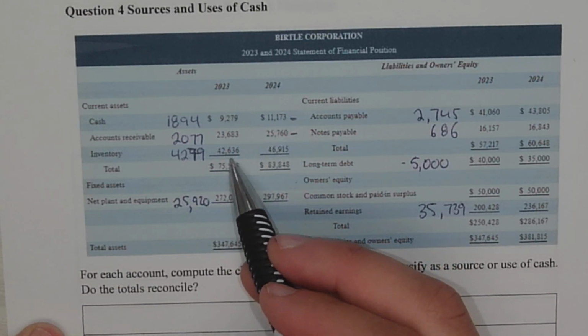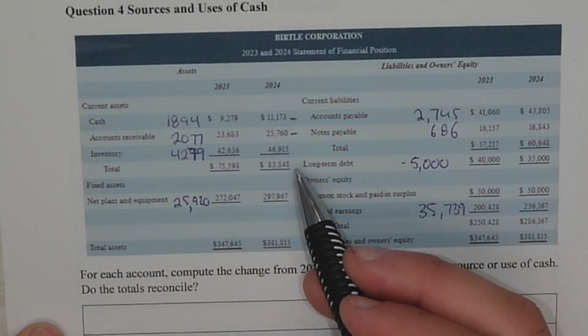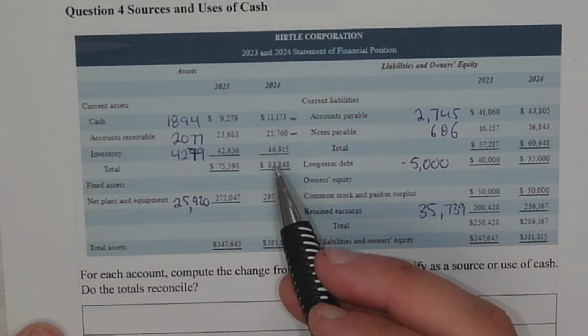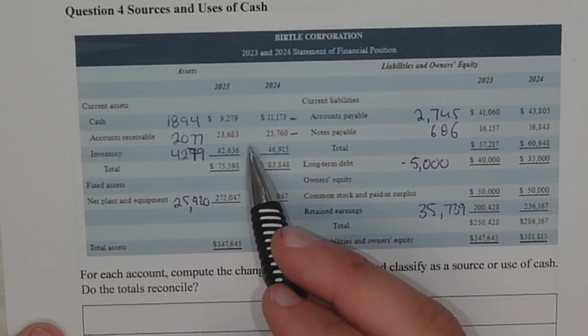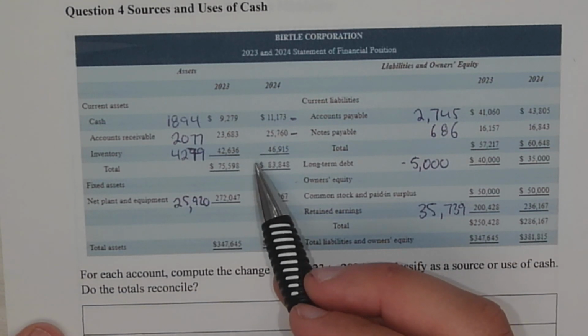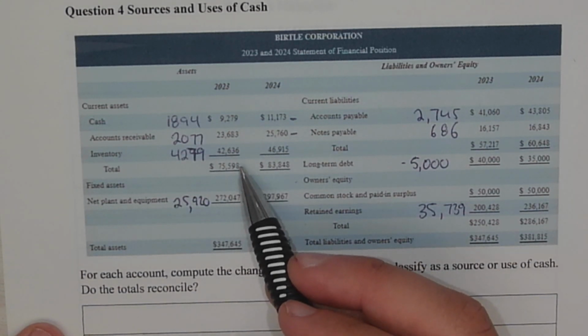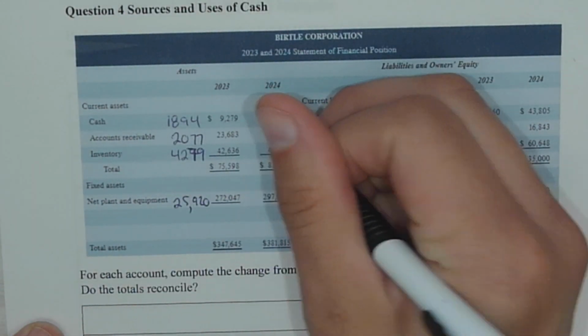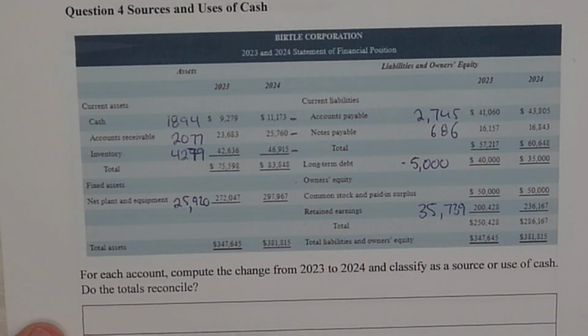Another example would be inventory. We had 42,000, now we've got 46,000. So that means that we haven't converted this to sales, but we've spent more. There's more inventory on our shelves than there was in the previous year. Well, we had to buy that with something. We bought it with cash to pay for that additional inventory that we now carry.